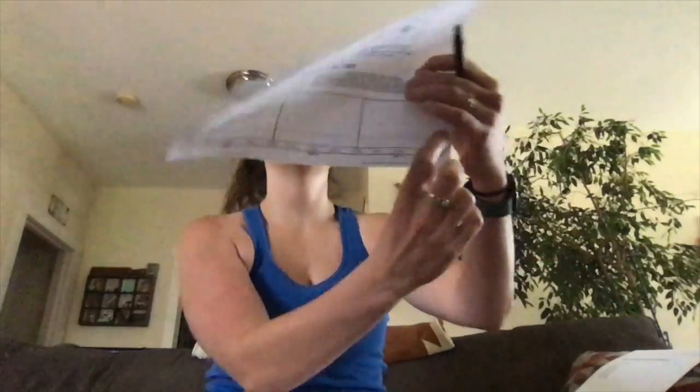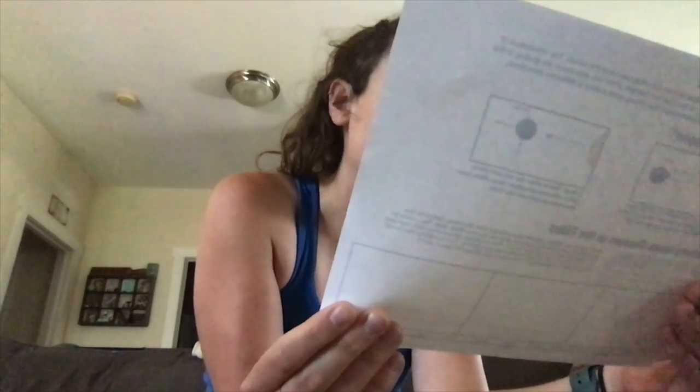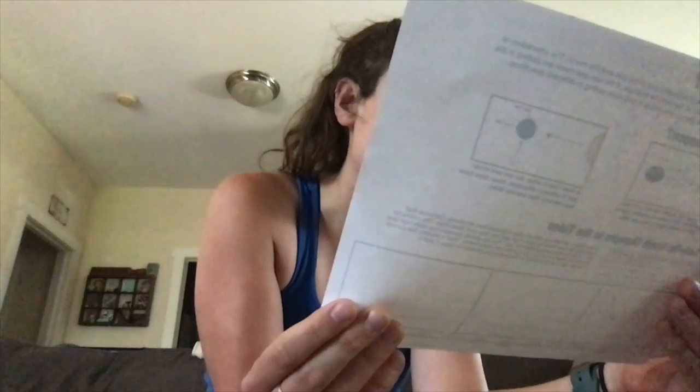So the points for day 1 have already been plotted for us. We're going to plot the rest. So then we're going to complete the curved line from day 1, connecting it to the points we plotted for day 2 and 3.